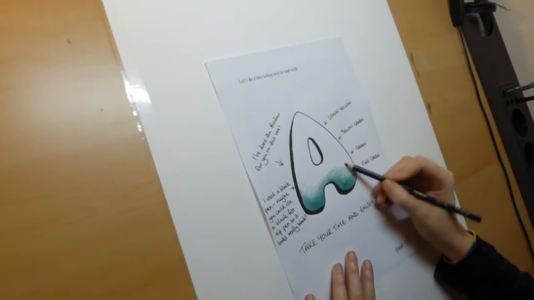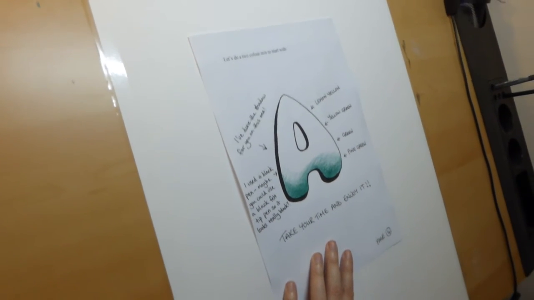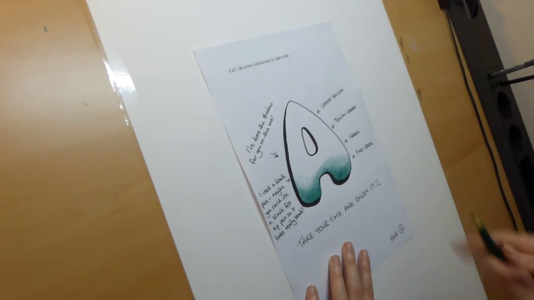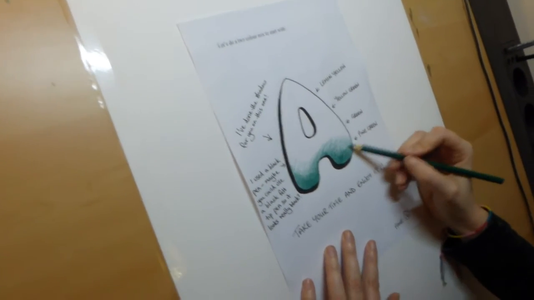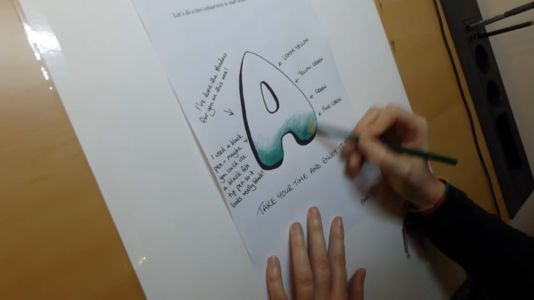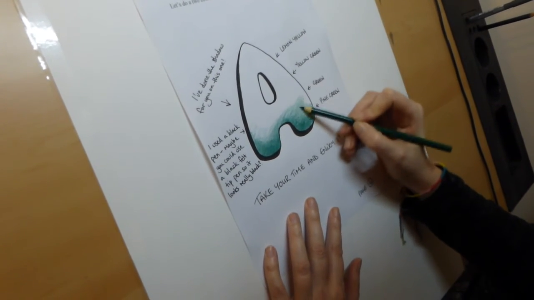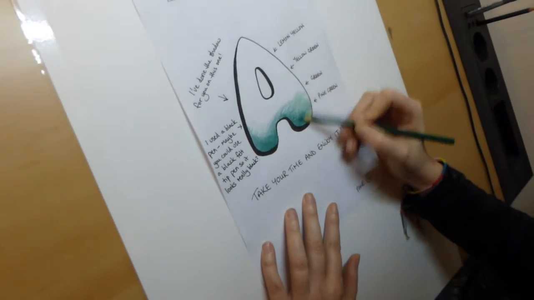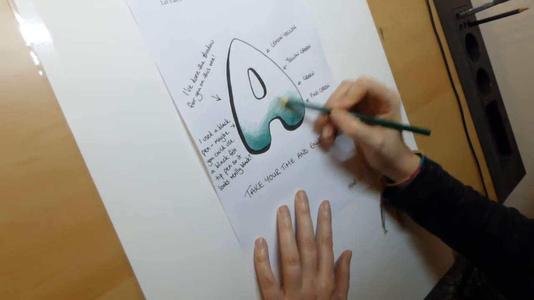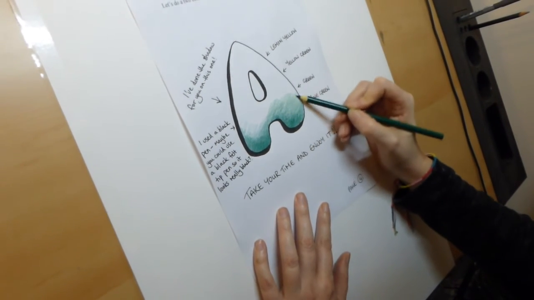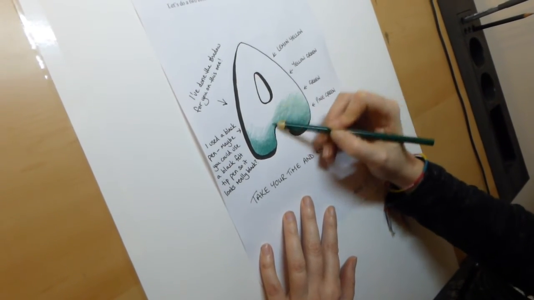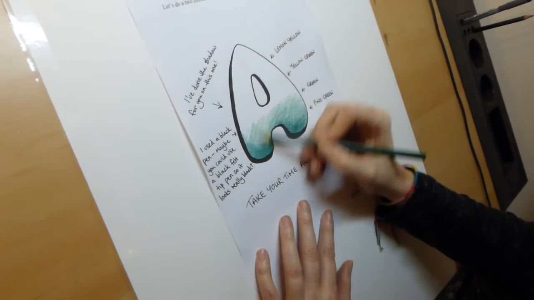Okay, cool. So that's our pine green colour. And then we're going to take green. So this is the next colour up. So it's a slightly lighter green, which at the moment, when you look at it, you think actually it kind of almost looks the same. It's a very subtle difference in colour. So we're going to work up the letter with the green like this.